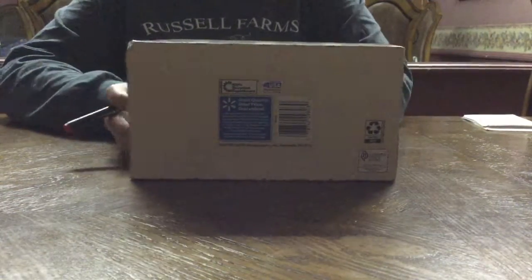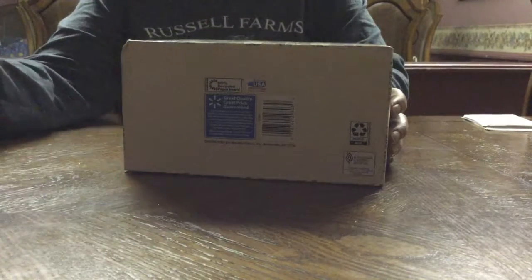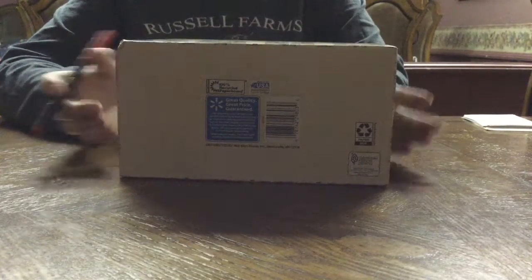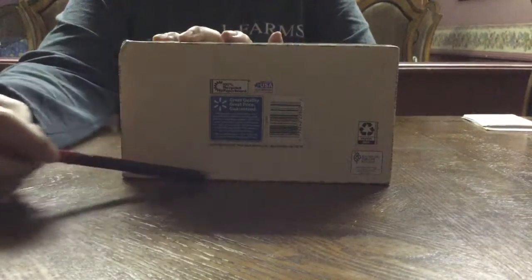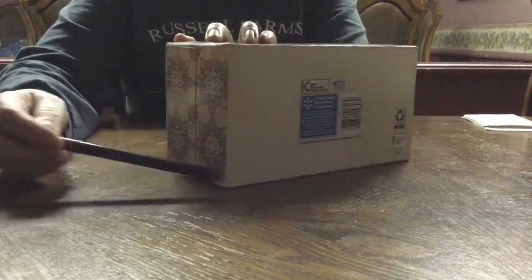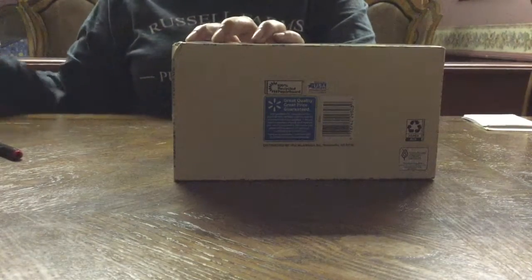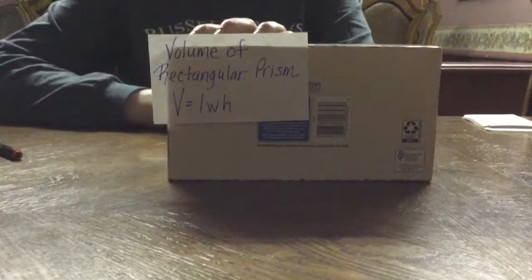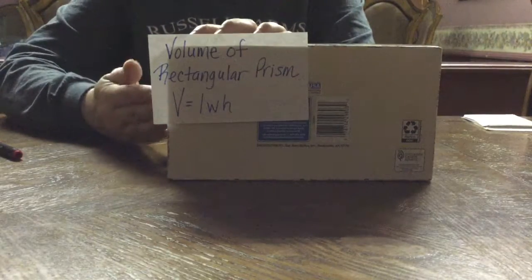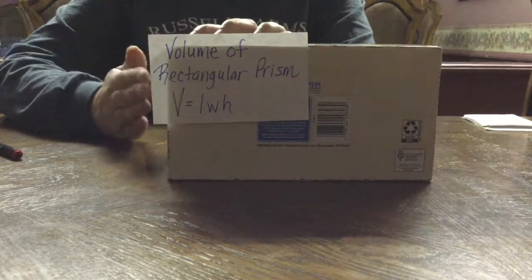So here you have a rectangular prism and a cylinder. Let's talk about how to find the volume of a rectangular prism. The first thing that you would need to do is find the length multiplied by the width and multiplied by the height. So the volume of a rectangular prism is the length times the width times the height.